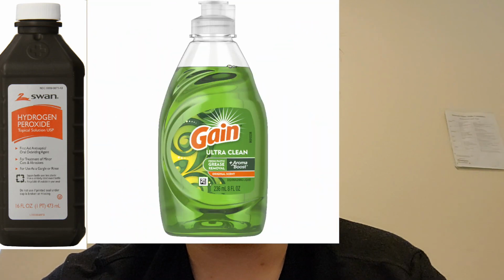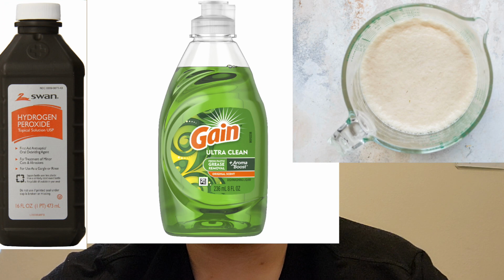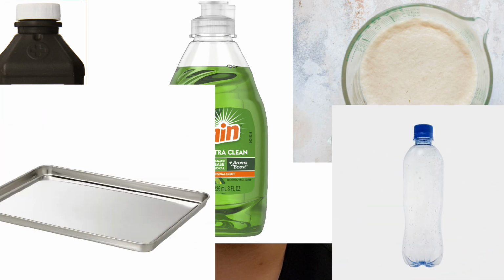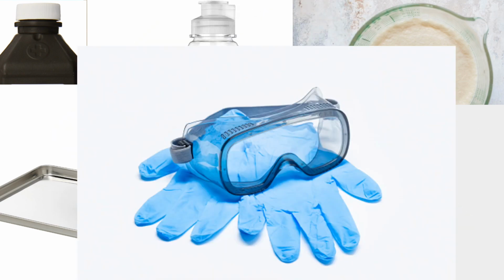The ingredients we need for this experiment are half a cup of hydrogen peroxide, any liquid dish soap, about a tablespoon of that, 1 packet of dry active yeast, 3 tablespoons of warm water, a plastic bottle, a tray to hold the foam produced, gloves, and safety goggles.